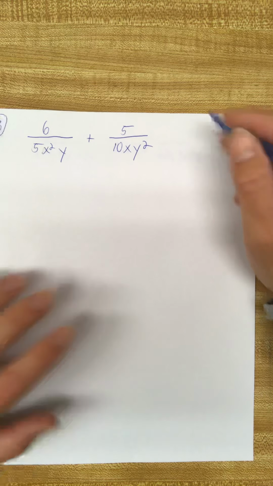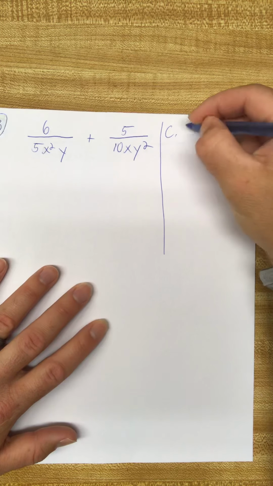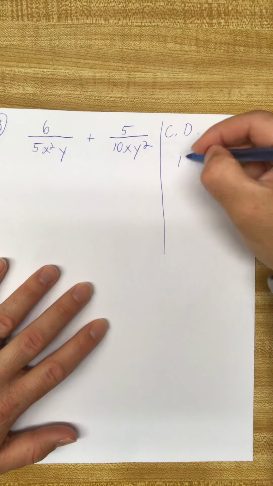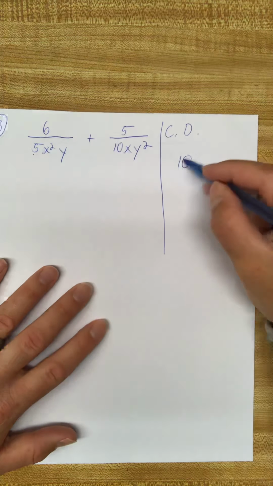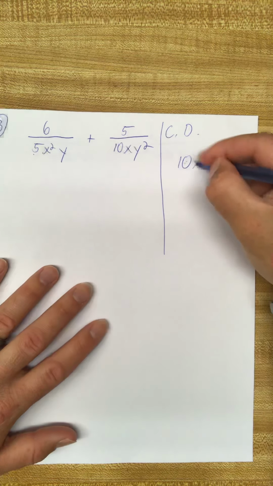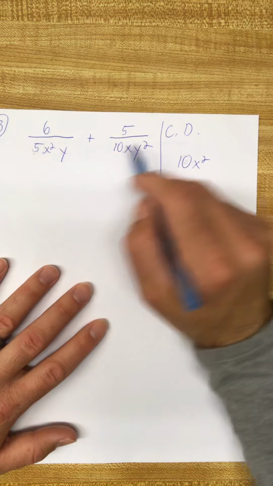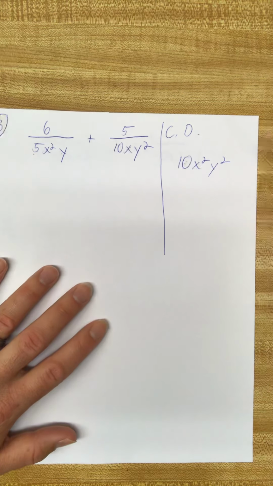So next up, kind of similar problem here. Your common denominator is going to be 5 and 10, so the least common multiple there is 10. X squared and x, you're going to need an x squared. Always go with the higher exponent. Then you have y and y squared, so you're going to need y squared.